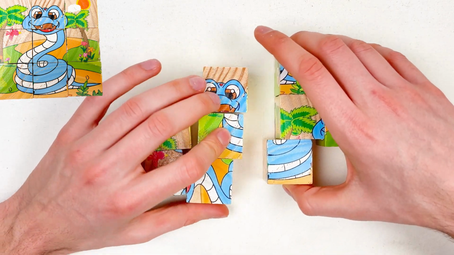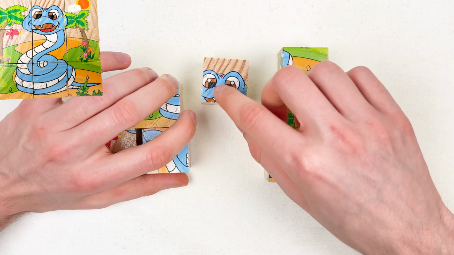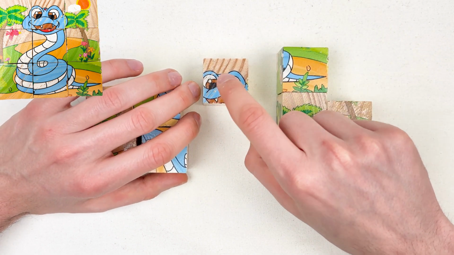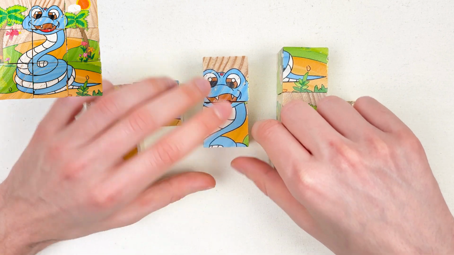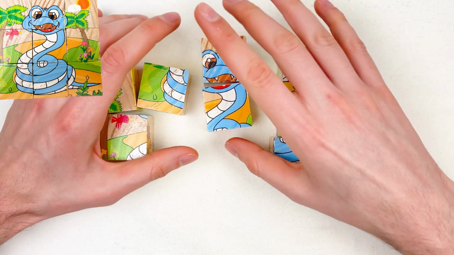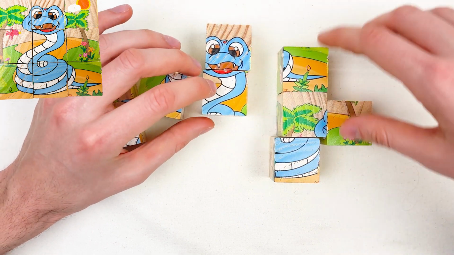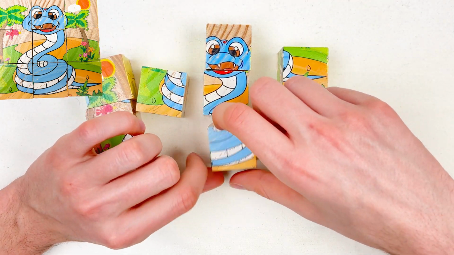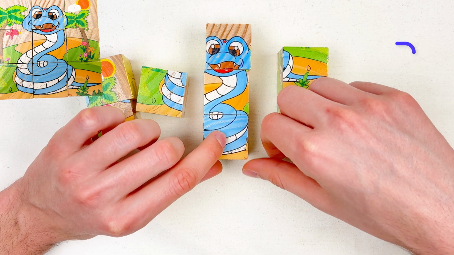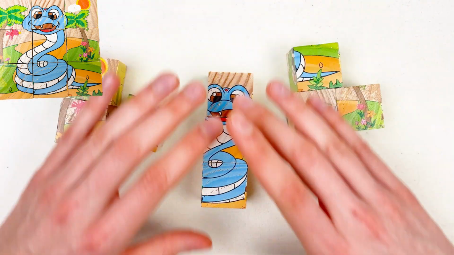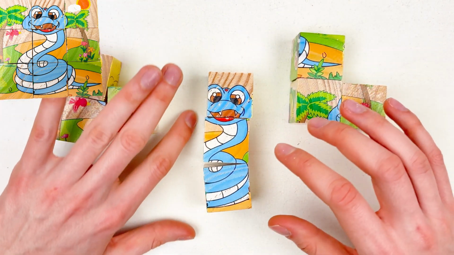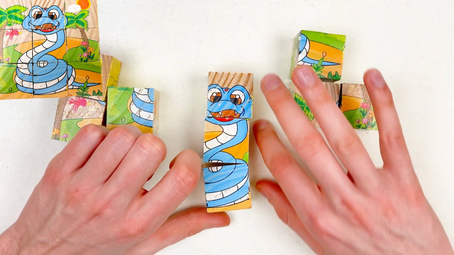So we're gonna start with the face of the snake. So here is this face, the eyes, and the mouth. So here is the neck of the face, you see? Okay, so let's continue. So let's take the bottom part and combine like this. So we just combined 3 puzzle pieces, right? So we need to find the puzzle pieces on this side and on this side.